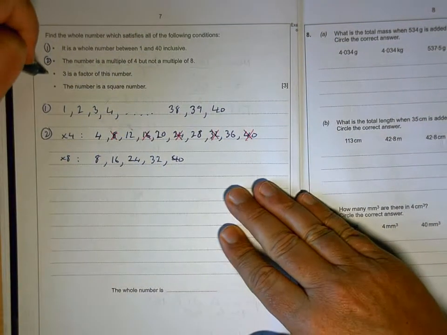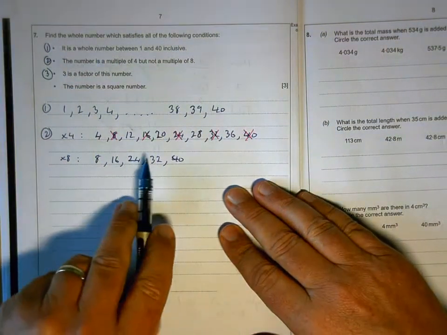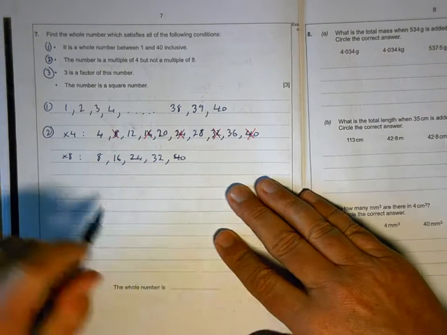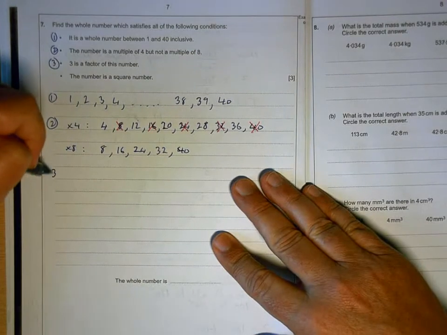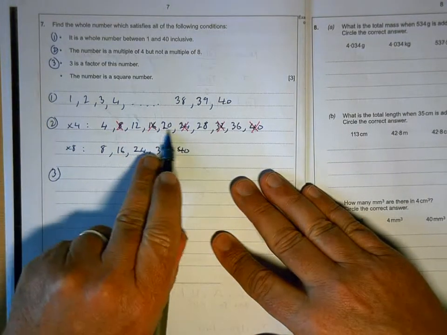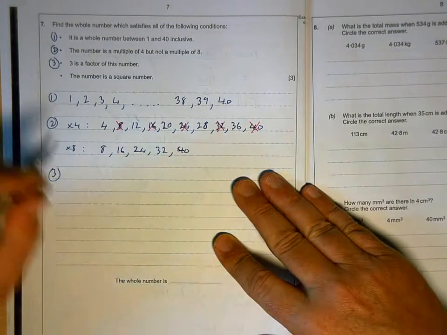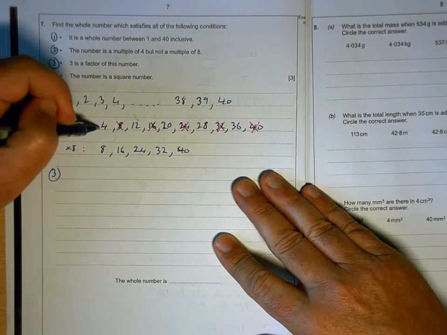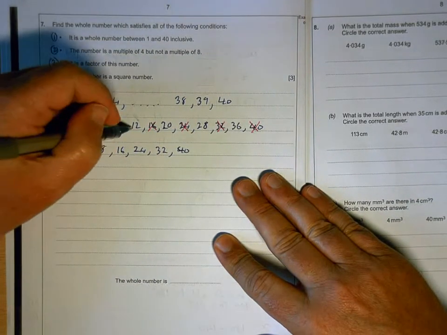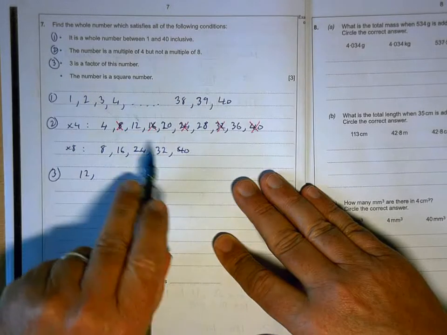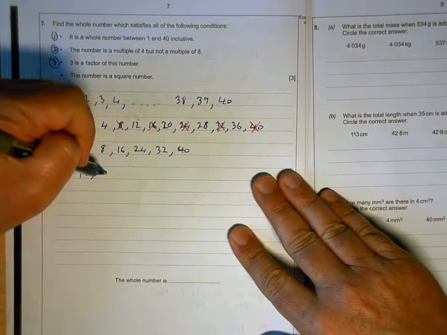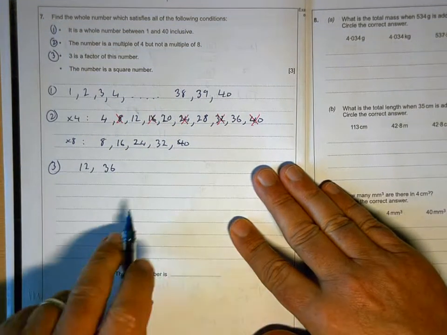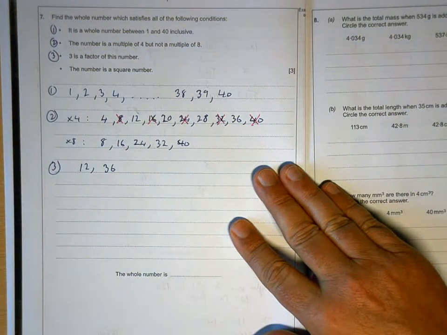3 is a factor of this number. So 3 is a factor, so 3 goes into it exactly. So it's one of these numbers, but 3 goes into it exactly. So if 3 is a factor, 3 is not a factor of 4. It is a factor of 12. It isn't a factor of 20 or 28, but it is a factor of 36. So we now have a choice of these two numbers.